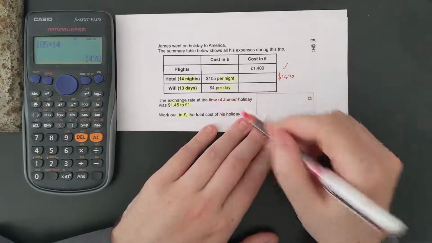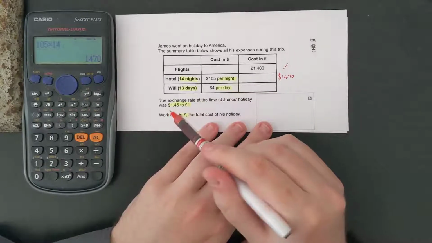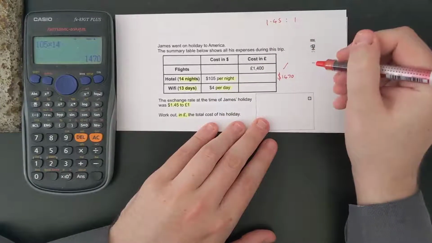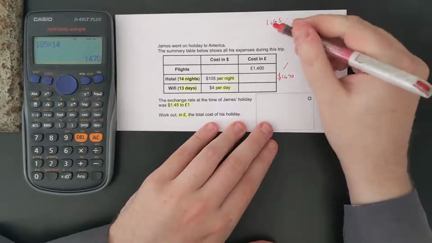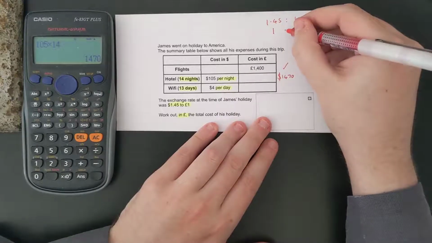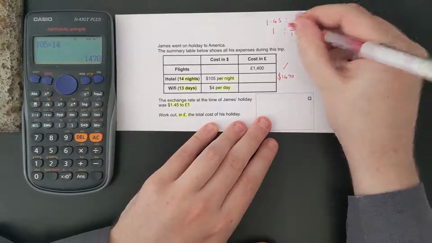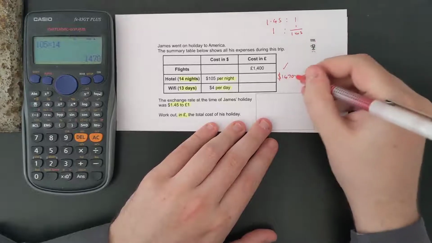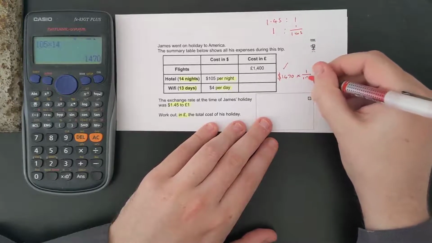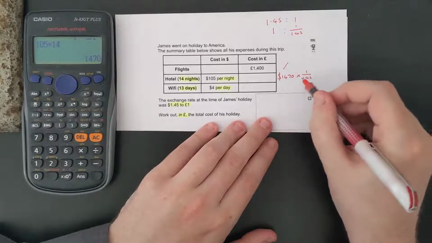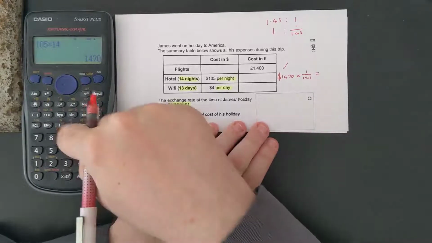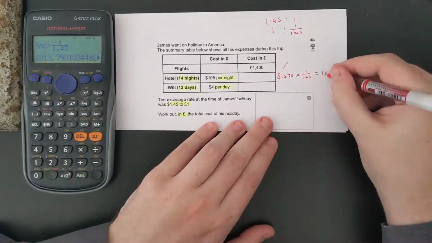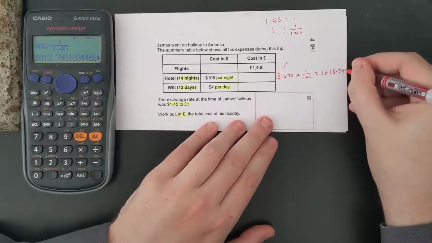And then I need to convert that into pounds. So I know that $1.45 is £1, 1.45 to 1 dollars to pounds. I need to know how much $1 is. So I have $1 is 1 over 1.45. I've just divided both sides by 1.45 pounds. And so to get my value in pounds, I need to multiply by 1 over 1.45. Each dollar is worth 1 over 1.45 pounds, which is 1013.793.